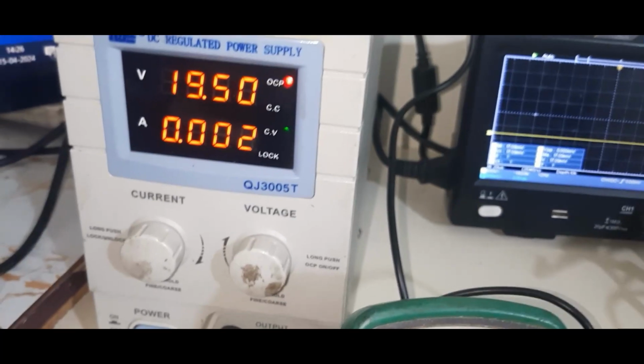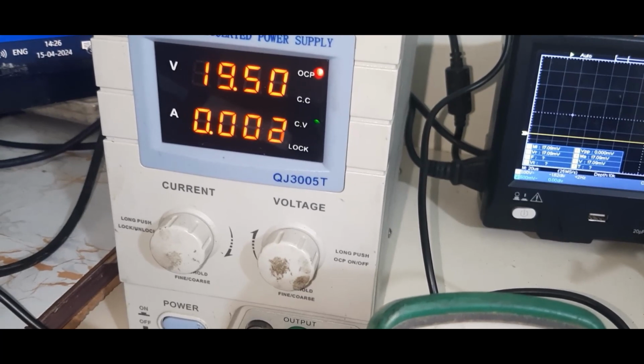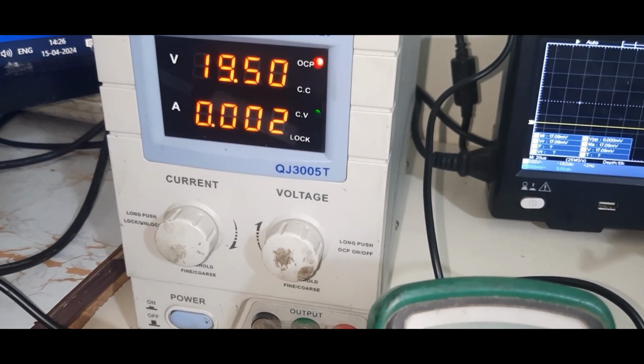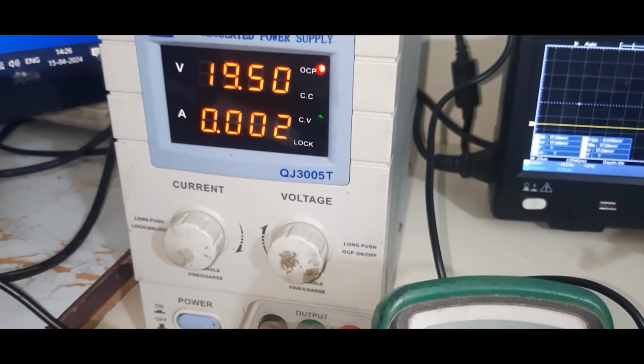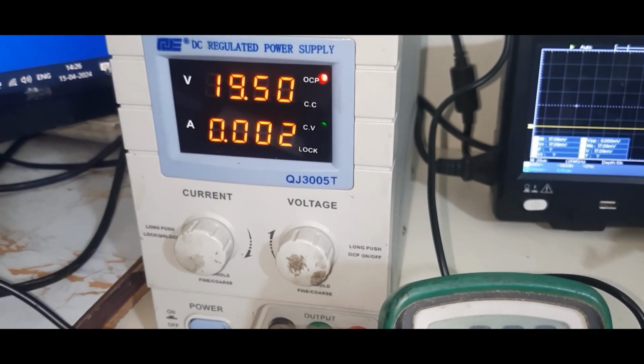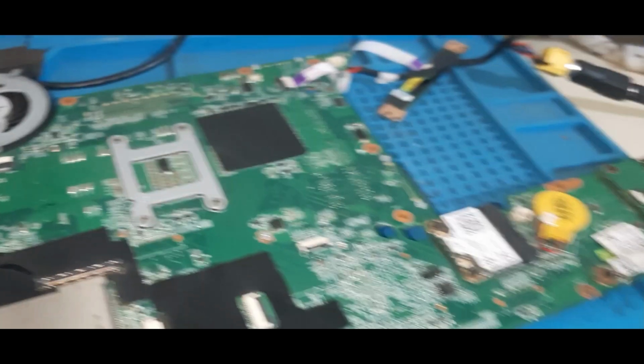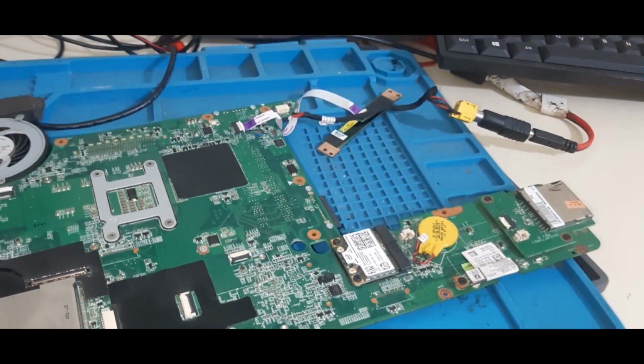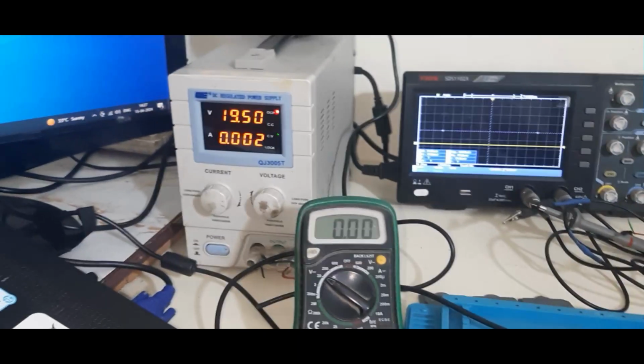I'm going to connect the DC and check the DC. I connected. Now you see it's automatically changing. This is the issue here. I am not doing anything, and still the DC automatically keeps changing.